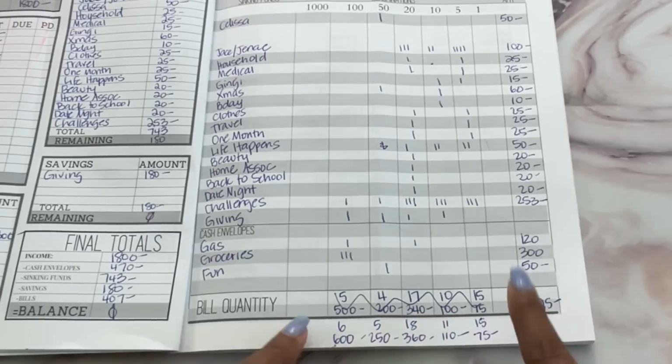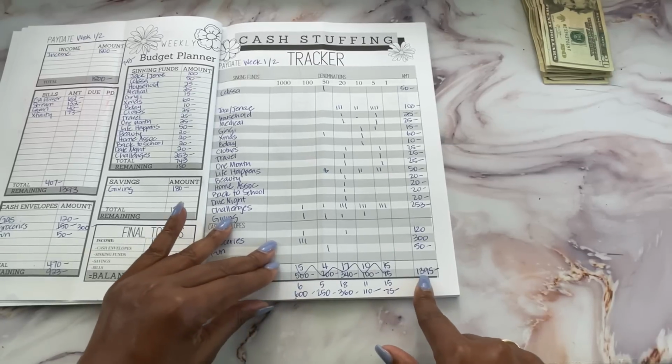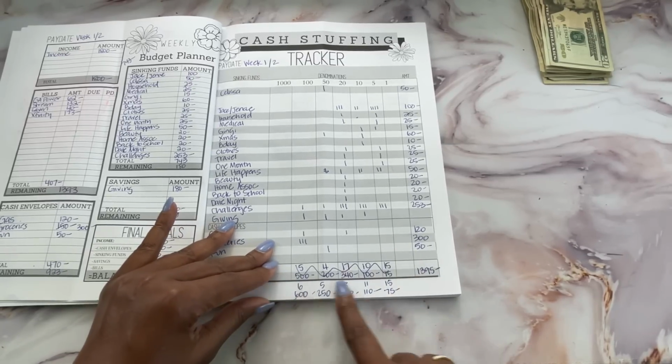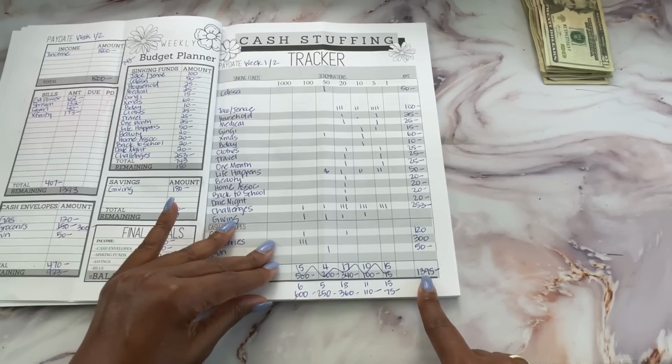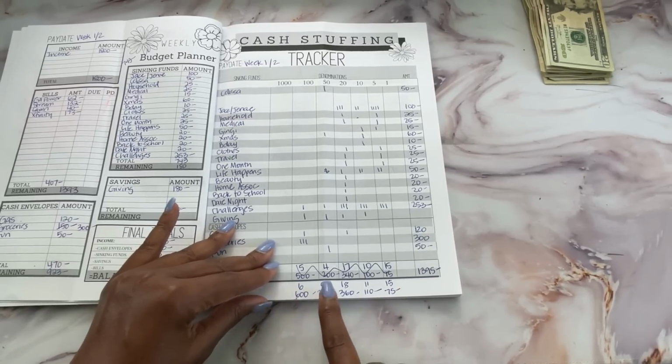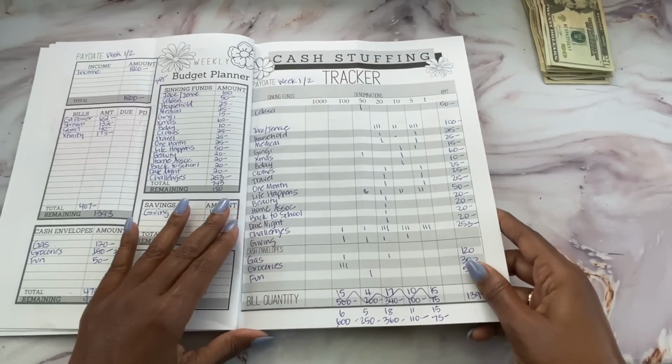And I made some mistakes. You will make mistakes along the way. And so that added up to $1,395. This dollar amount right here is what I wrote down to take to the bank. And when I got to the teller and she asked me how I wanted my money back, I told her these exact denominations. So when I came home and I set it up, I could then begin my cash stuffing.